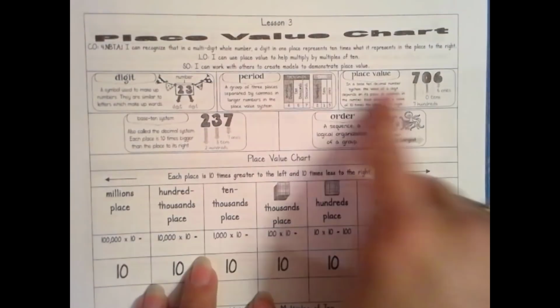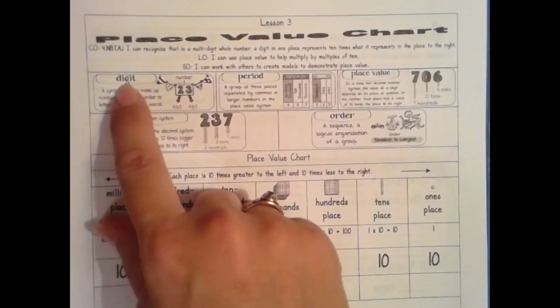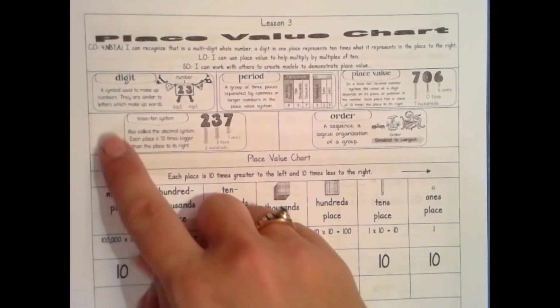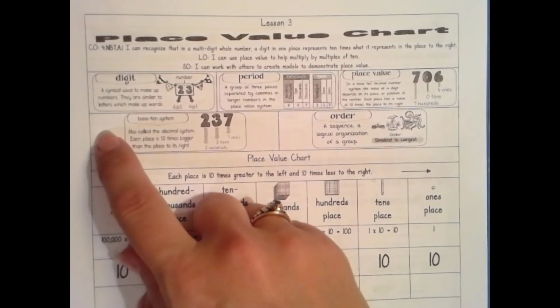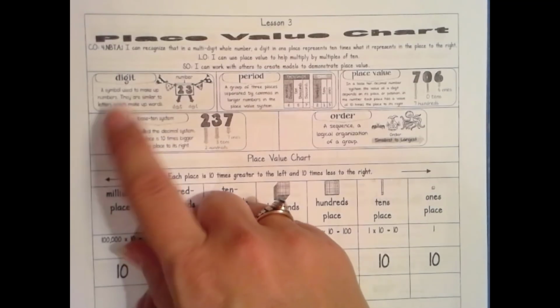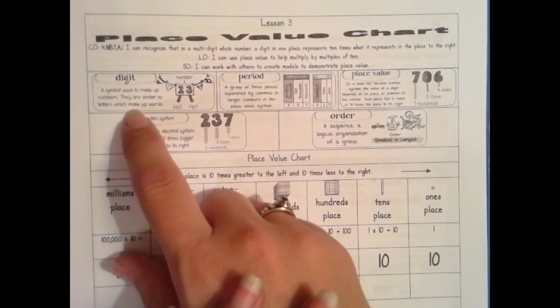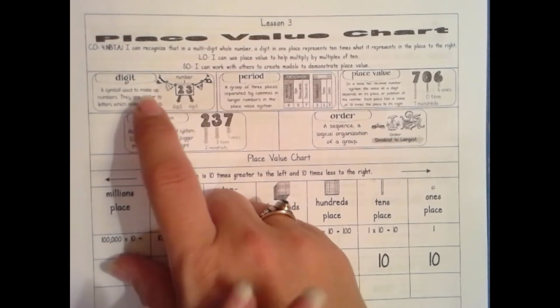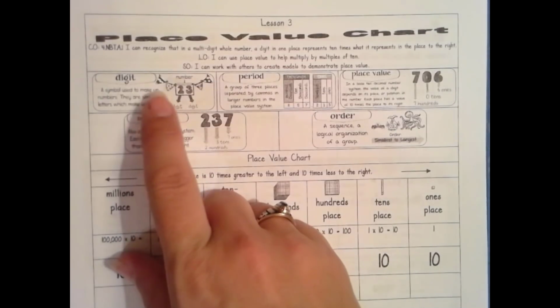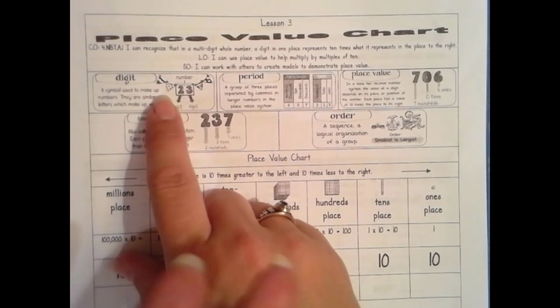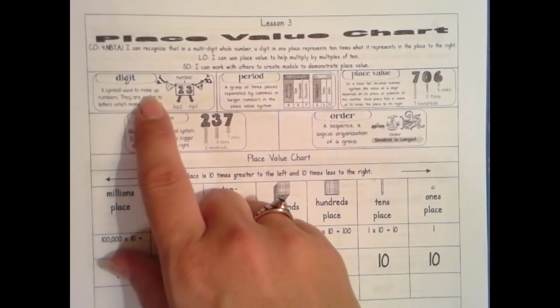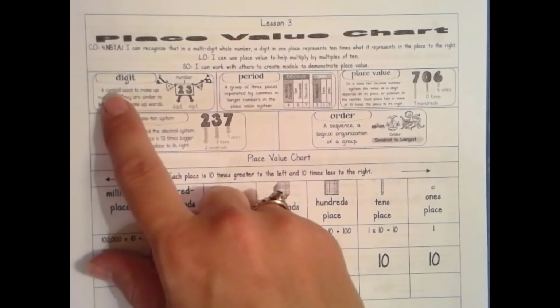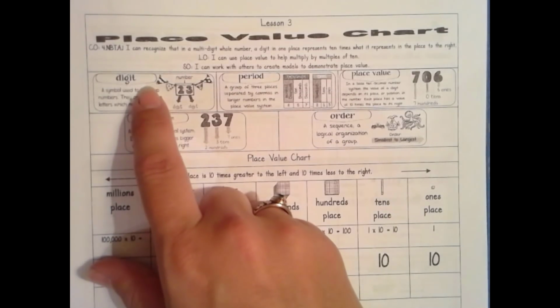So here we have 5 vocabulary words to go over. Digit is our first one. A digit is a symbol used to make up numbers. They are similar to letters, which make up words. So just like we have single letter words like I and A, we have single digit numbers 1, 2, 3, 4, 5, 0, 9. But when we have more letters put together to make a word, when we have more digits, they make larger numbers.